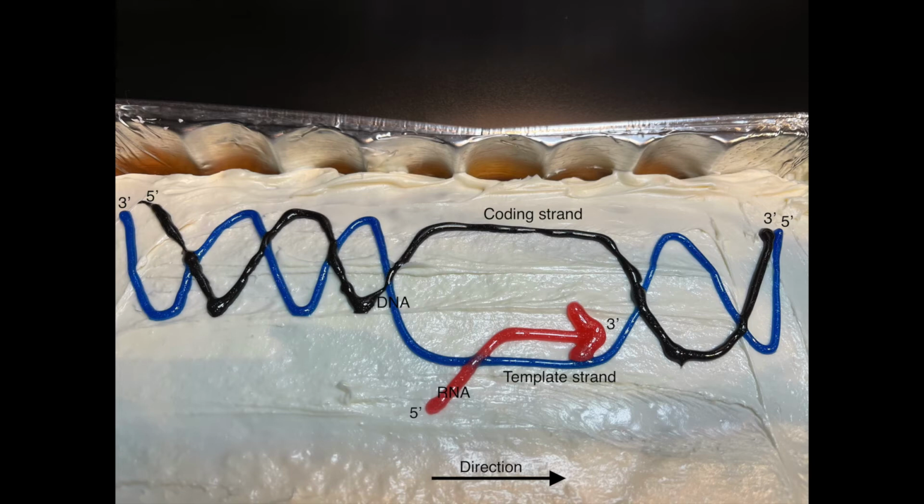The other way that termination can occur is by the formation of an RNA hairpin loop. The hairpin loop is the binding of a region of the RNA strand with itself. The adenine and uracil bonds are relatively weak and cause the DNA and RNA to dissociate.